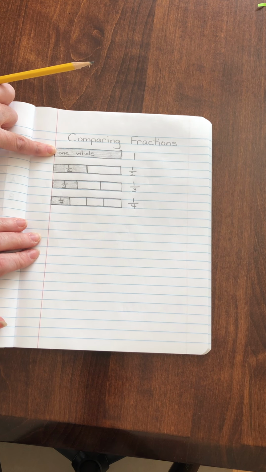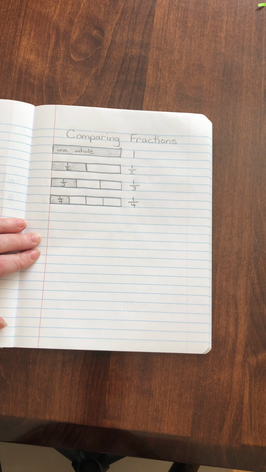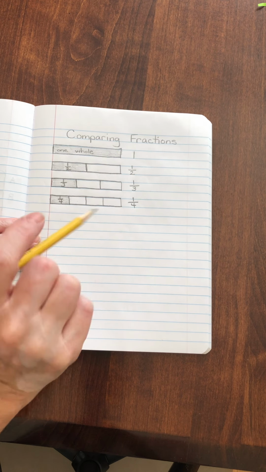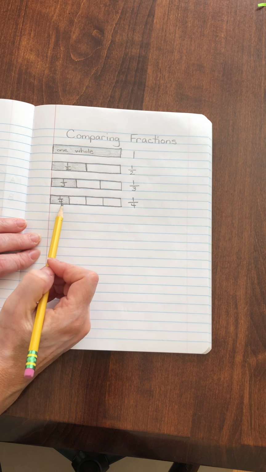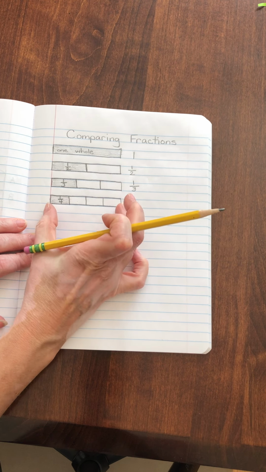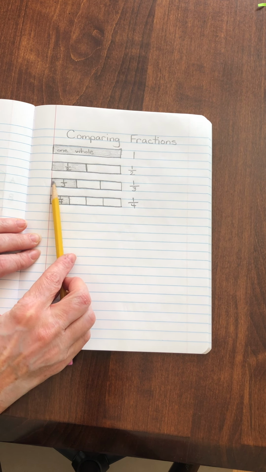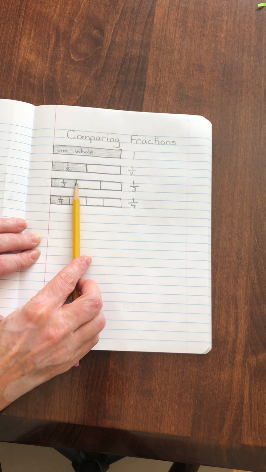Which is the bar that shows me the smallest piece if I cut it into parts? This shows me the smallest piece. See, it's smaller. 1/4 is smaller than 1/3 because I'm only going to get to eat this much of the candy bar, and the person that got 1/3 gets to eat this much of the candy bar.